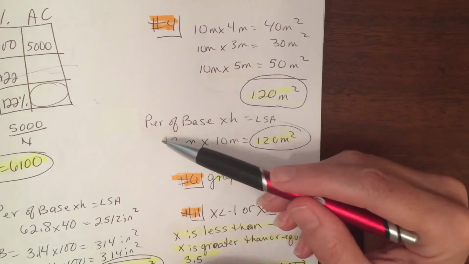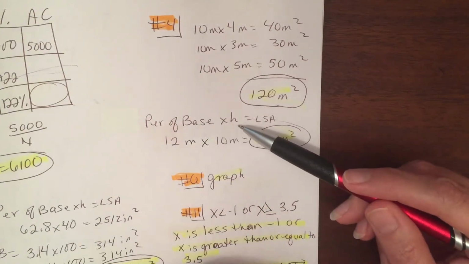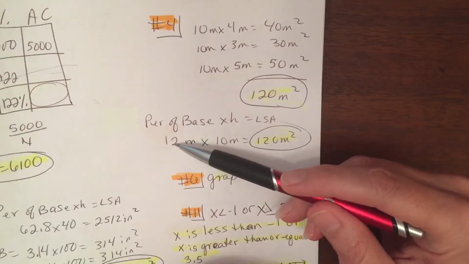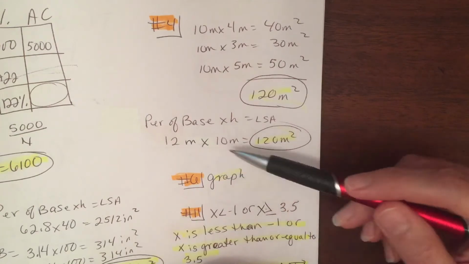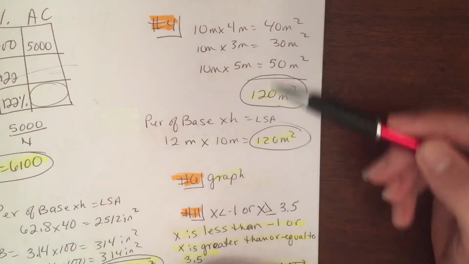Or you might have remembered, to get the lateral surface area, I could find the perimeter of the base and multiply it times the height. 3 and 4 and 5 add up to 12 meters. Times the height of 10 meters gives me 120 meters squared. So either way would work.